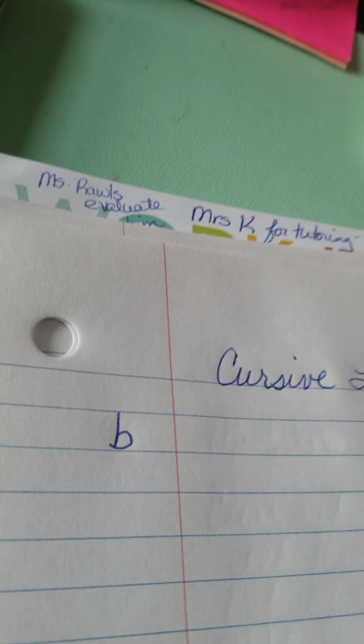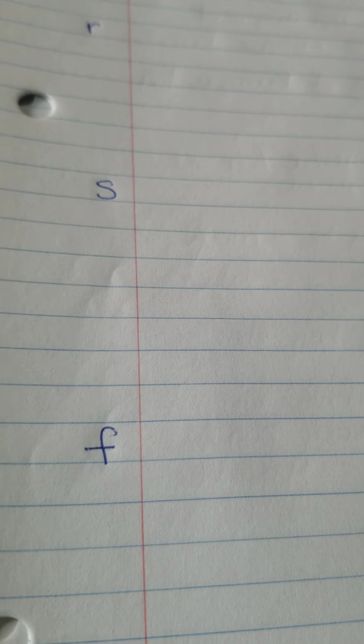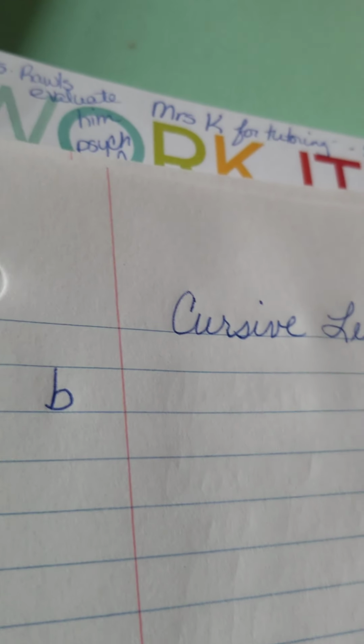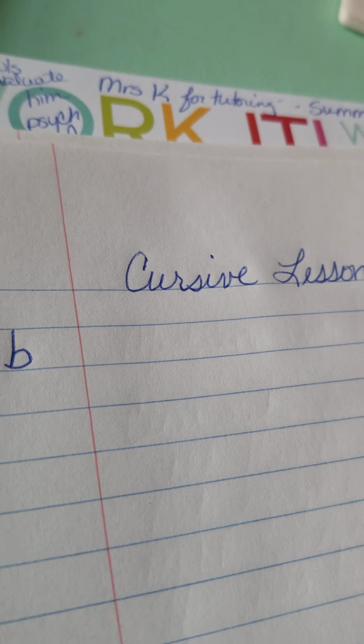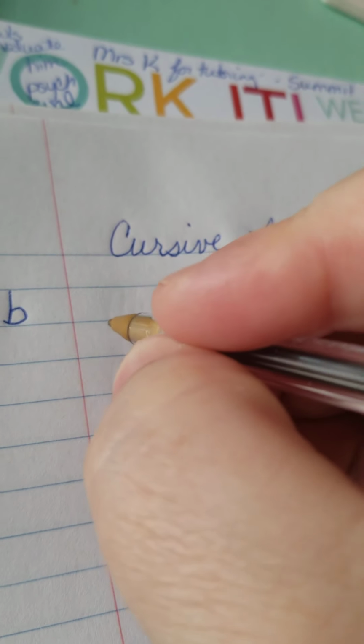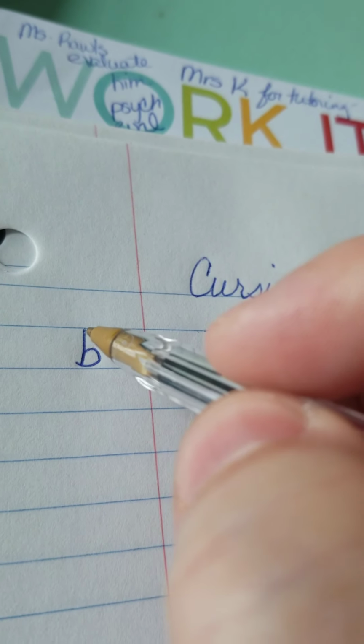All right, today we're going to look at the letters B, R, S, F. All right, so the letter B. If you have mastered the letter L, you're going to master the letter B quickly. The letter B is one of our tall letters. It goes all the way up, just like it does when we print.